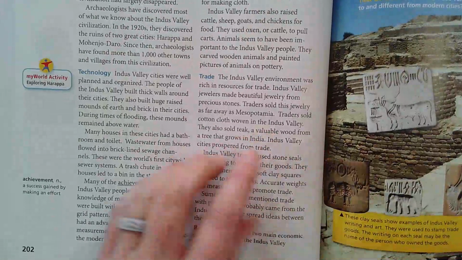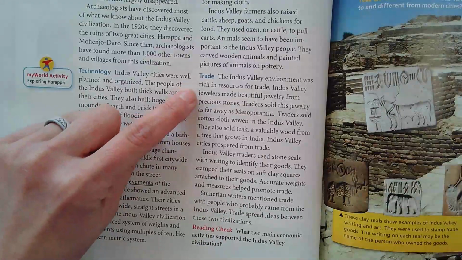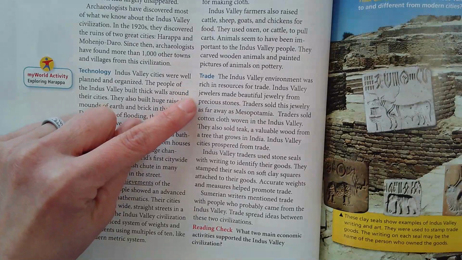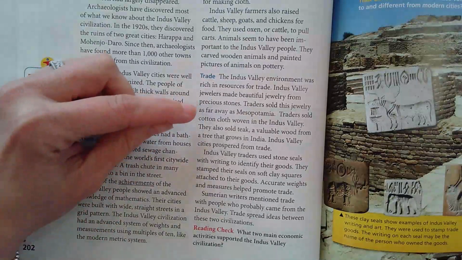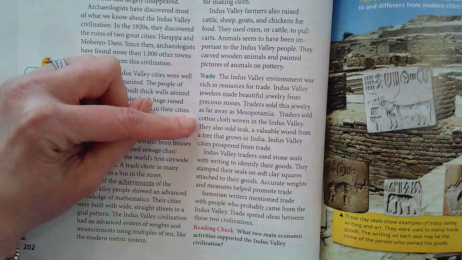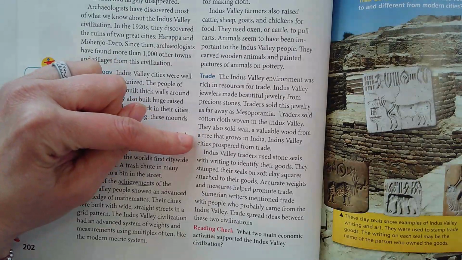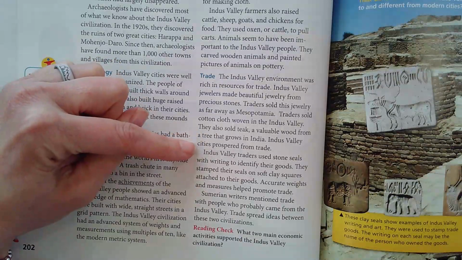Trade. The Indus Valley environment was rich in resources for trade. Indus Valley jewelers made beautiful jewelry from precious stones. Traders sold this jewelry as far away as Mesopotamia. Traders sold cotton cloth woven in the Indus Valley. They also sold teak, a valuable wood from a tree that grows in India. Indus Valley cities prospered from trade.